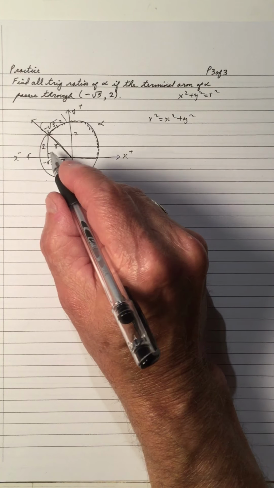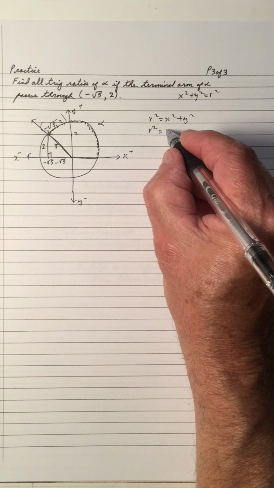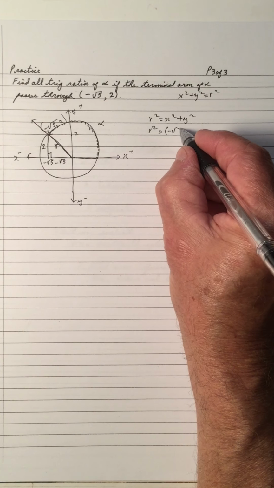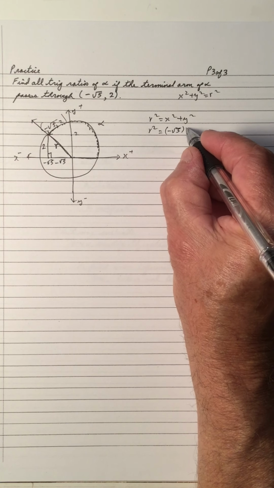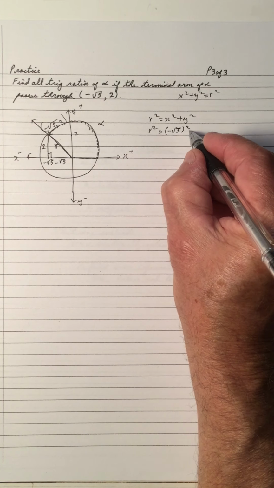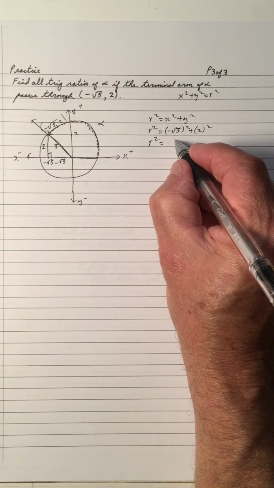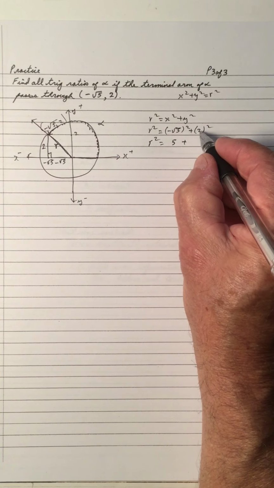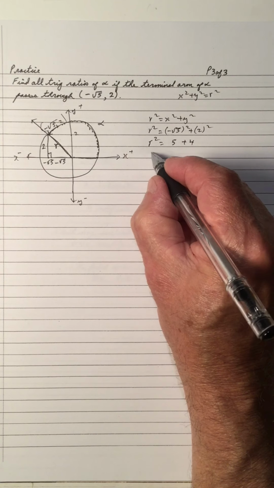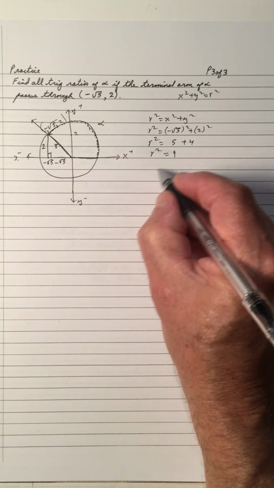So r squared is x, negative root 5, and y is 2, being squared. So r squared is negative times negative, positive. Root 5 times root 5 is 5. 2 times 2 is 4. So r squared equals 9.